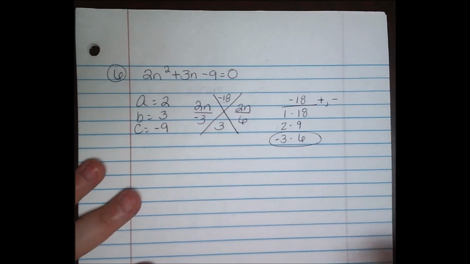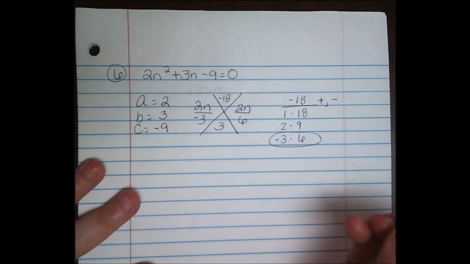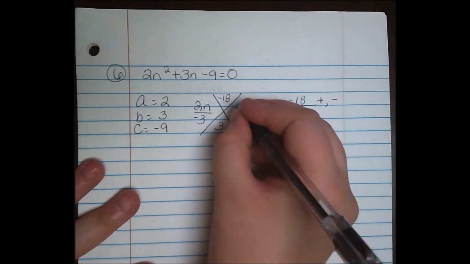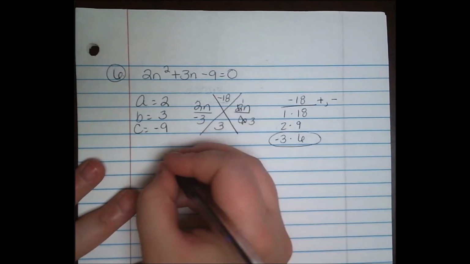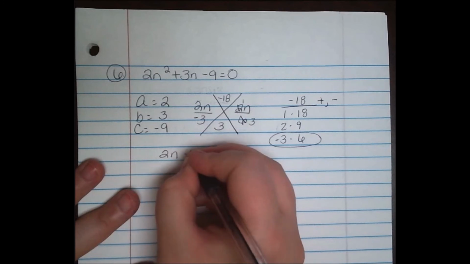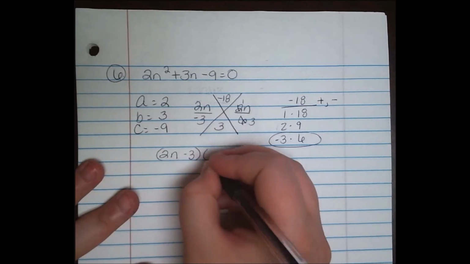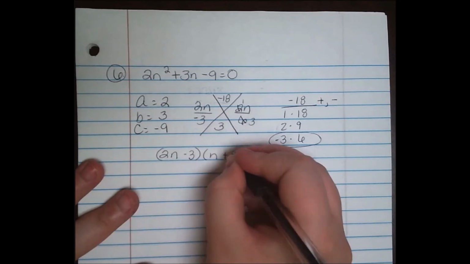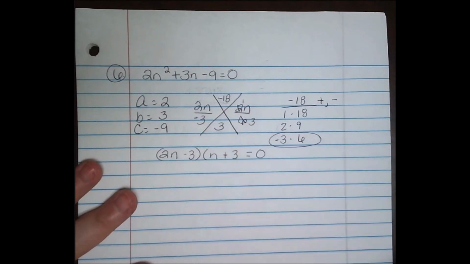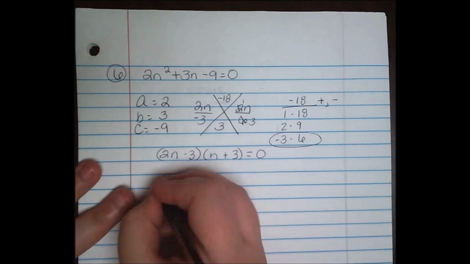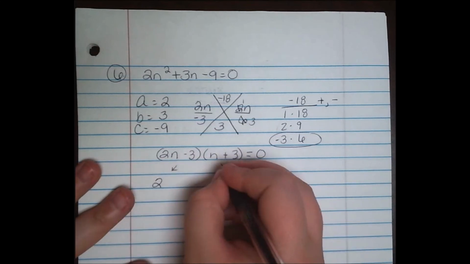Okay? So now, before I can write my answer, I have to simplify. So my 2 and 6 are going to simplify to be a 1 and a 3, which gives me 2n minus 3 times n plus 3 equals 0. And then I'm going to set both of these equal to 0 and solve.